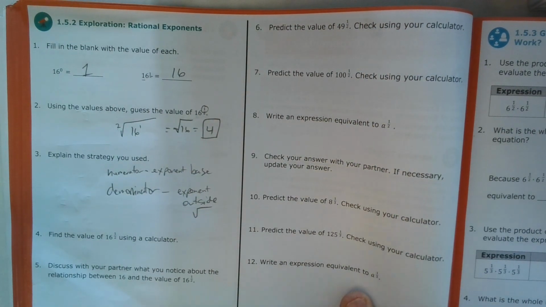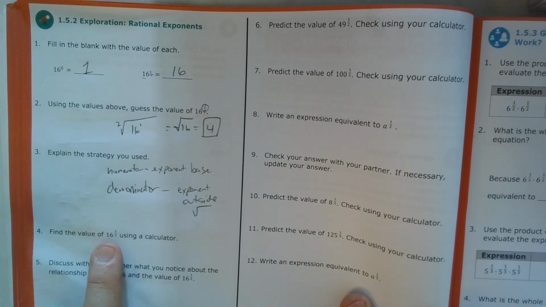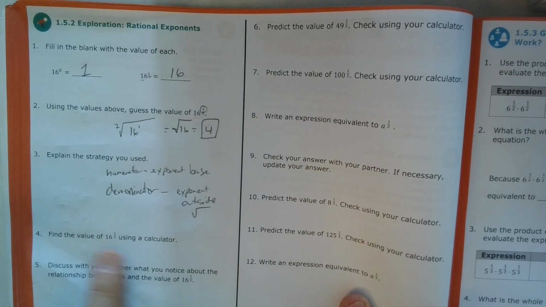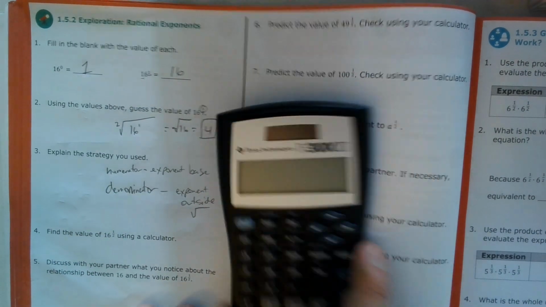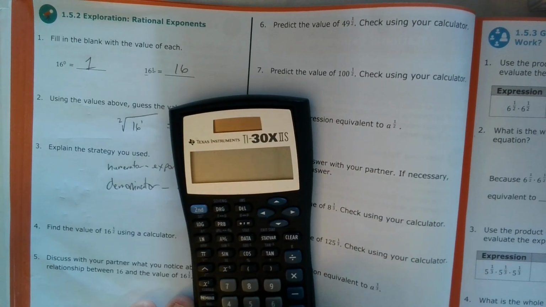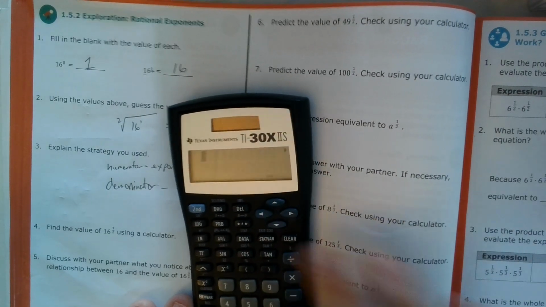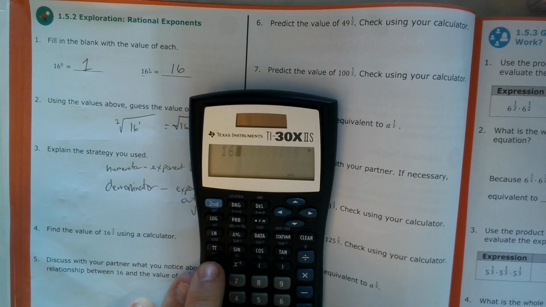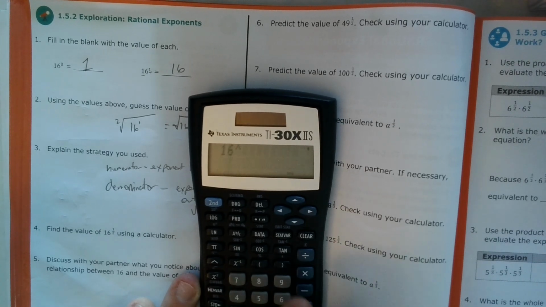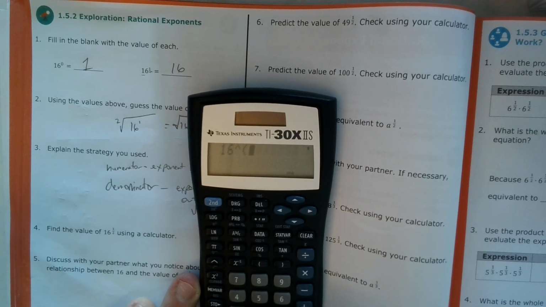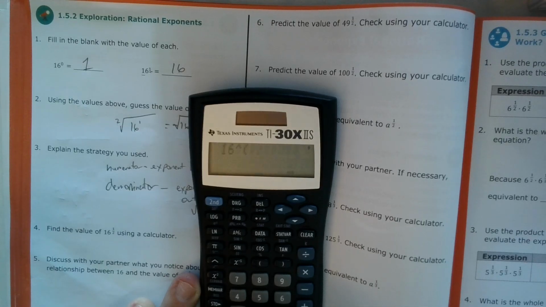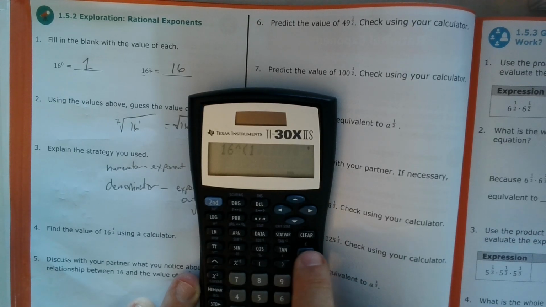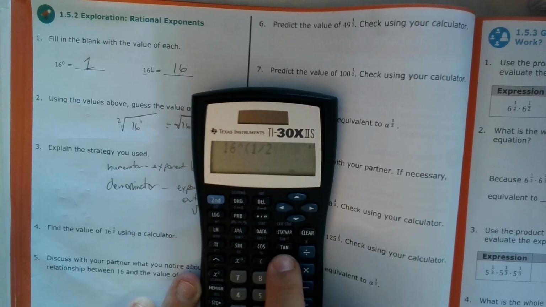So find the value of 16 to the 1/2 exponent using a calculator. Let me show you. All right, clear. So you got 16. And on this one, this is the button to do exponent. We're going to put it in parentheses because if you do it without the parentheses, it's going to do 16 to the first power, and then it's dividing that by 2, which is 8. That's not the answer for this.